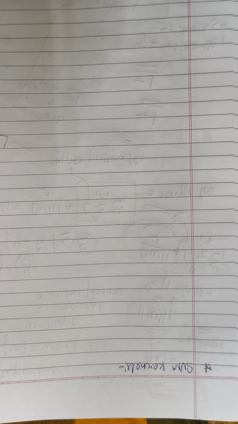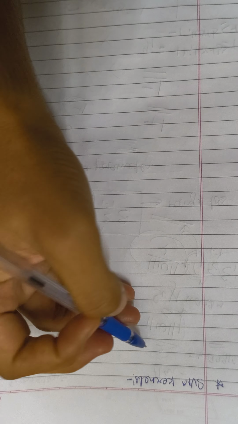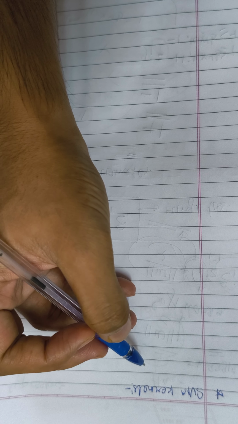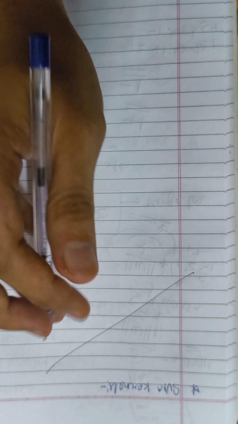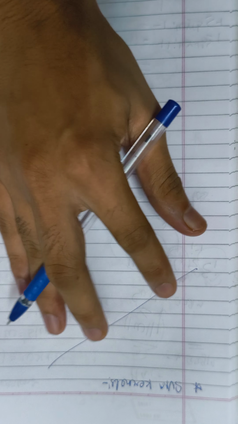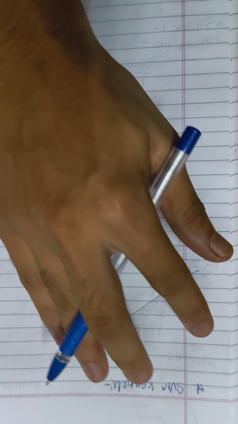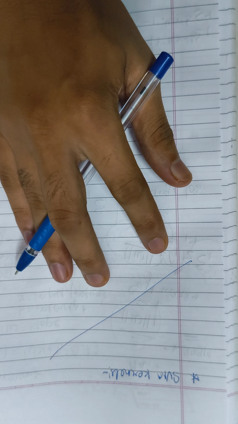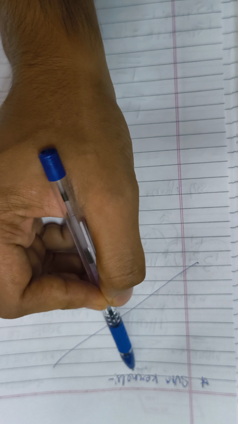So, what is an SVM kernel? We see that our SVM, support vector machine, was separating the data points by using a simple line. But it might be possible that there are some data points which cannot be separated by a simple line. So in such cases we have kernels, which help us to satisfy that condition. What does our kernel do? It transforms our data points.